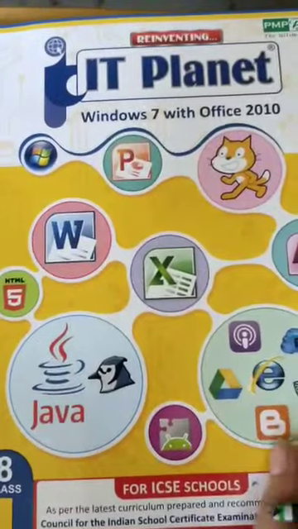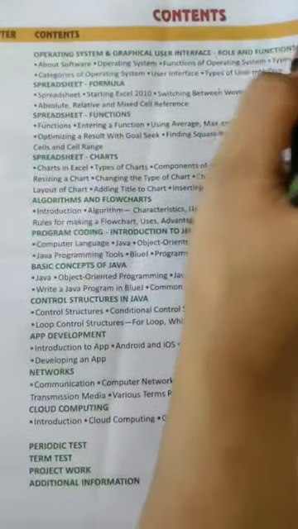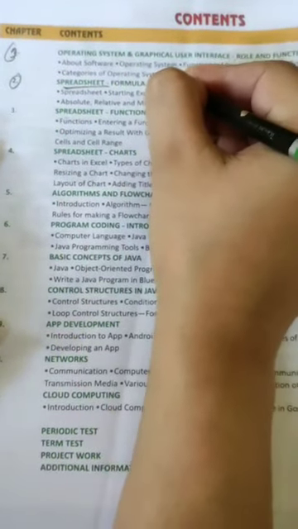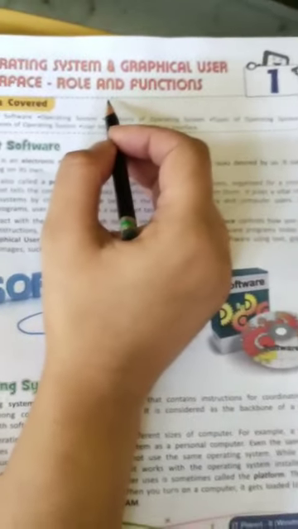Let's discuss first term syllabus. This time we have two chapters in your syllabus. Chapter 1, Operating System and Graphical User Interface, Role and Function. Chapter 2, Spreadsheet and Formula. This time spreadsheet chapter is your practical chapter. Right. Let's start from chapter number 1. Operating System and Graphical User Interface, Role and Function.